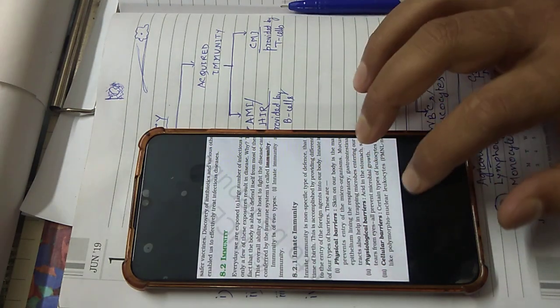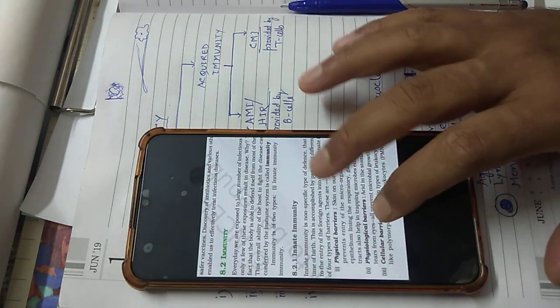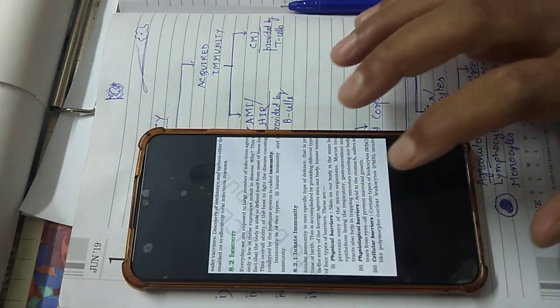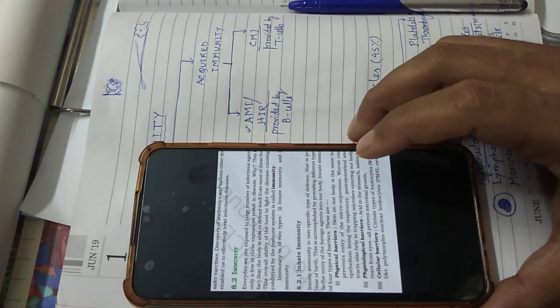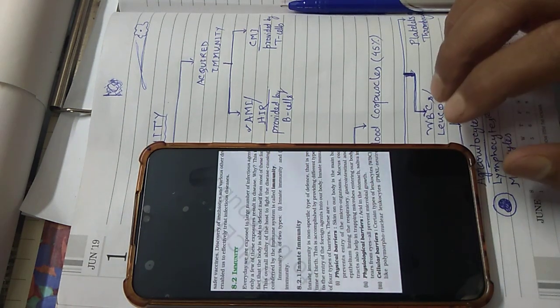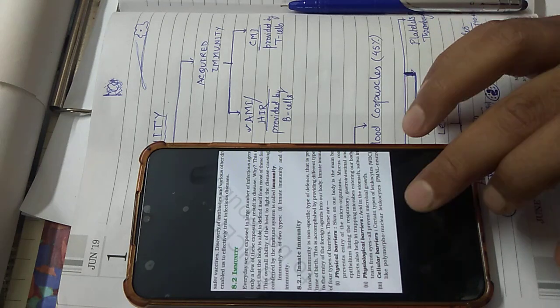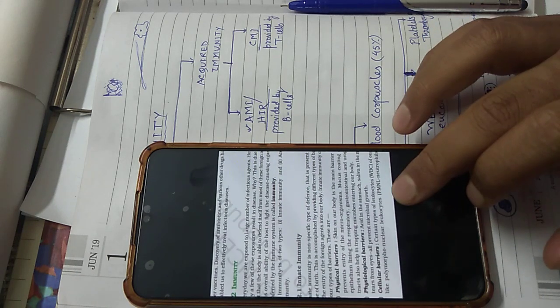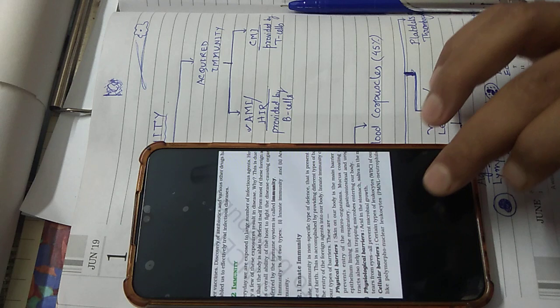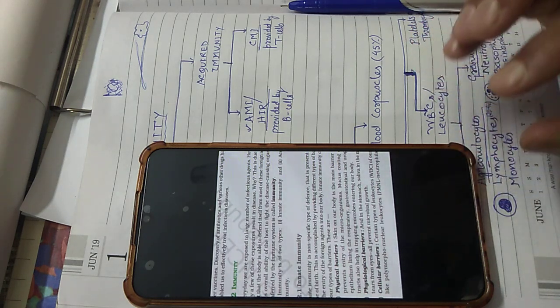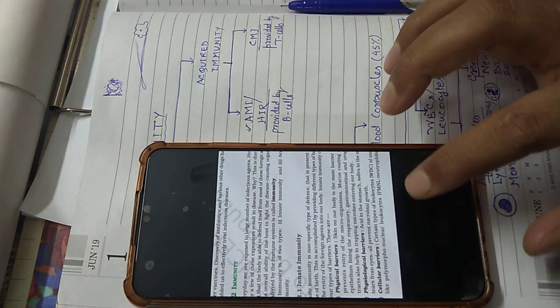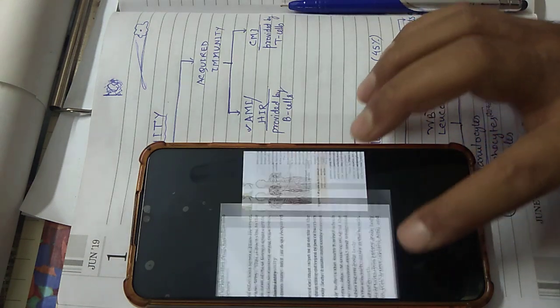Next we have cellular barriers. Cellular barriers are some kind of special cells which actually help in directly fighting with the germs. Like you have PMNL, polymorphonuclear leukocytes, neutrophils. Neutrophils are kind of WBCs. They have different morphological shaped nucleus, so they are called polymorphonuclear leukocytes.